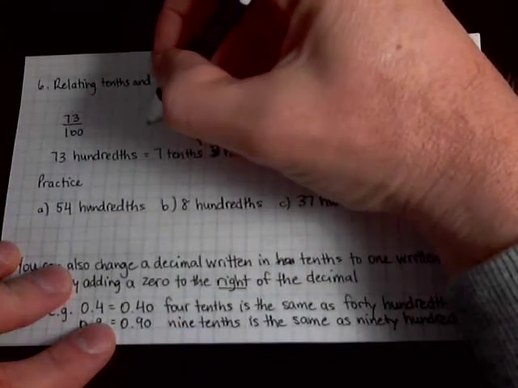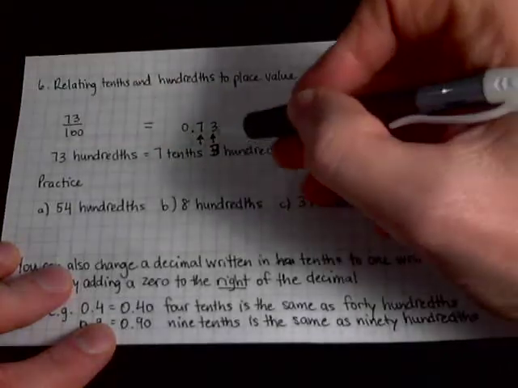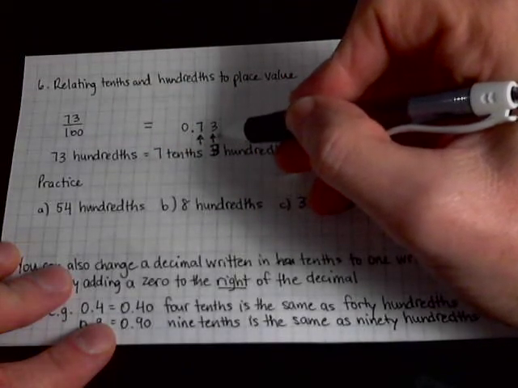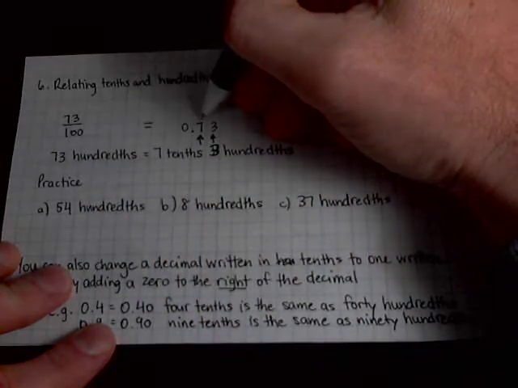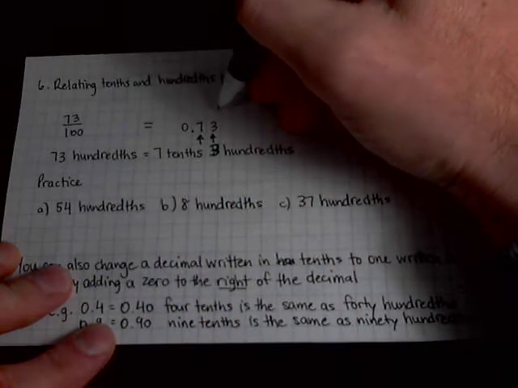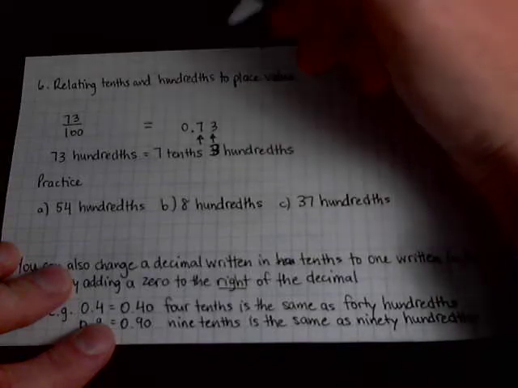So if I have 73 hundredths, I know that that is 0.73. This one is the tenths place value. It's 7 tenths, and then I have 3 hundredths.